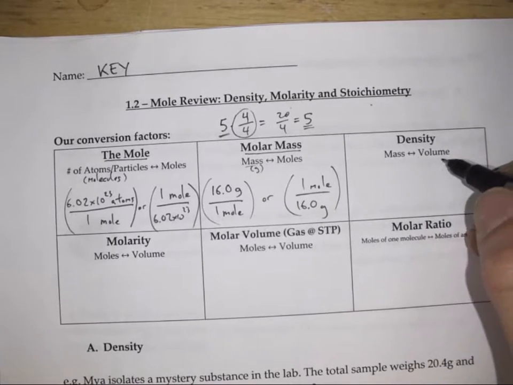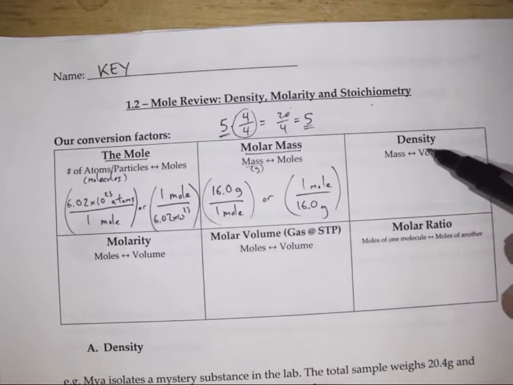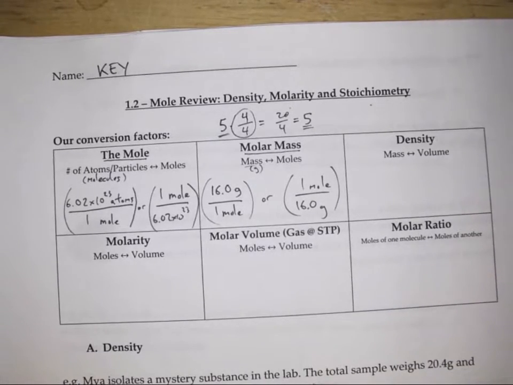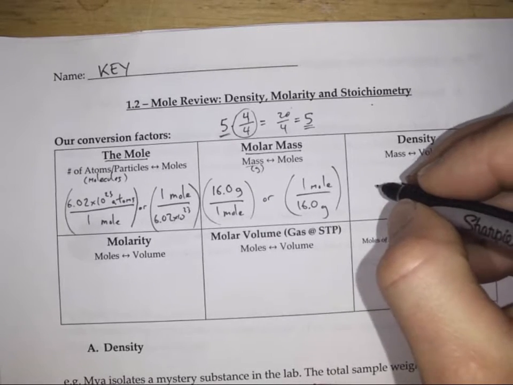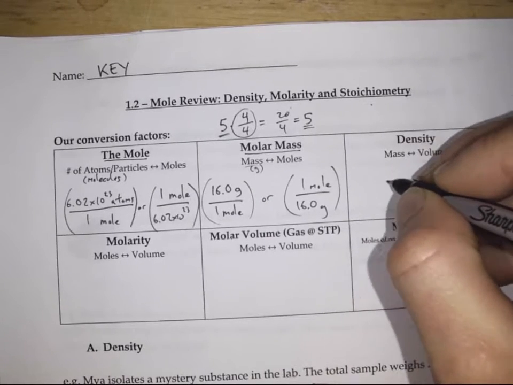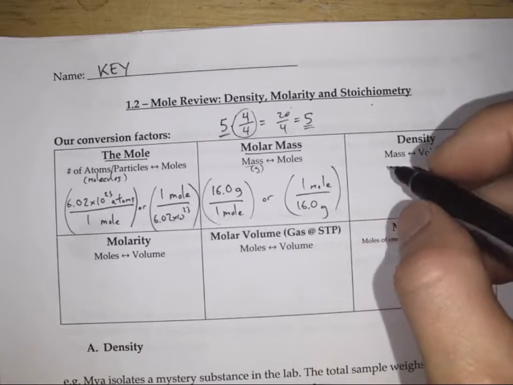Moving on, density. Density converts between mass and volume, or as a conversion factor, it allows us to do that. Density is actually a ratio, a measure of how much mass something has for the amount of volume it takes up. All right, so what is the density that I know off the top of my head?